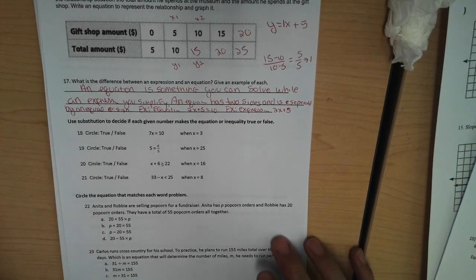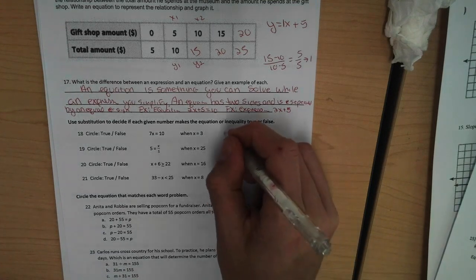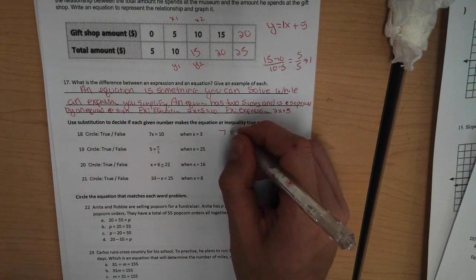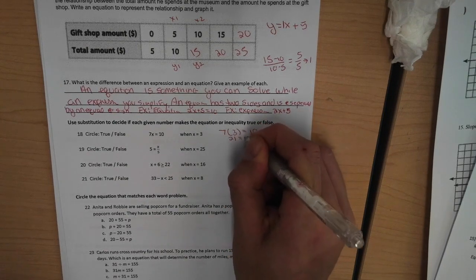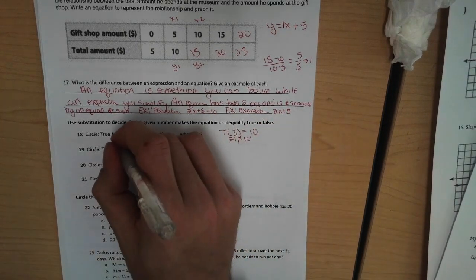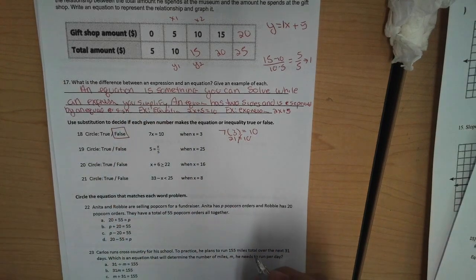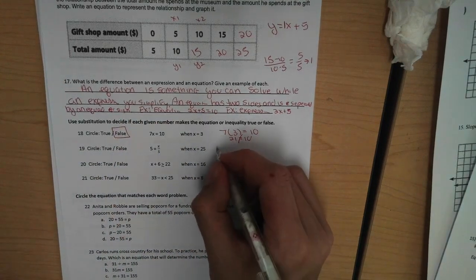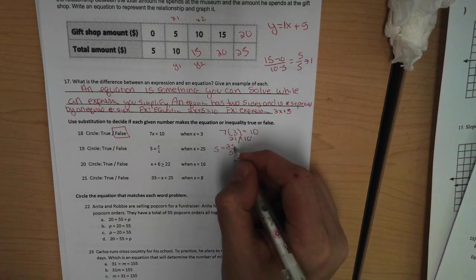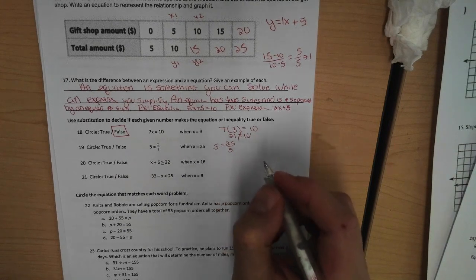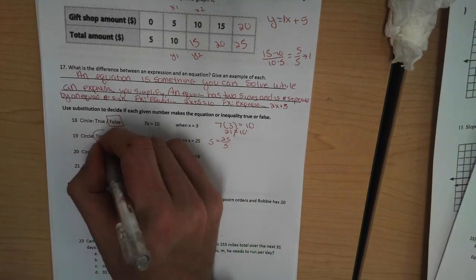Number 18. Use substitution to decide if the given number makes the equation or inequality true or false. So when I plug in 3 for x, does it equal 10? 21 does not equal 10. Therefore, it's false. Number 19. Same thing. 5 equals 25 over 5. 25 divided by 5 is 5. Therefore, this is true.